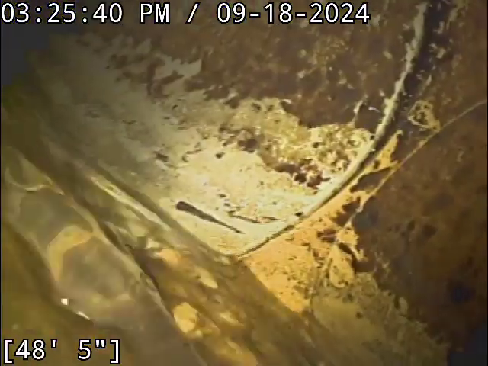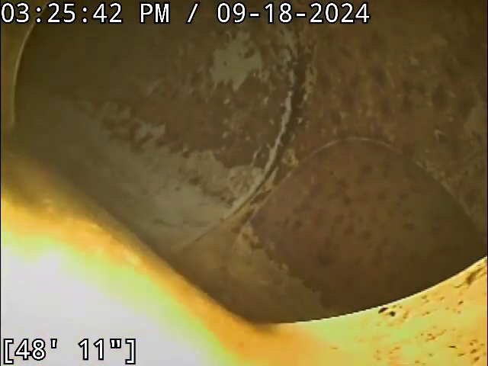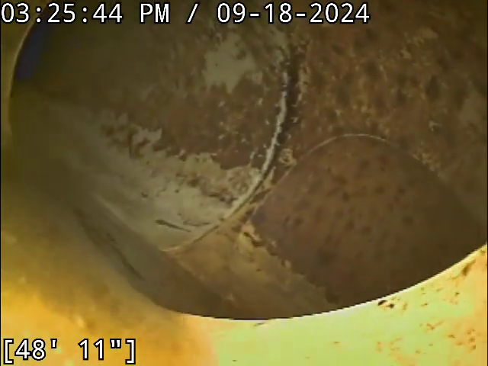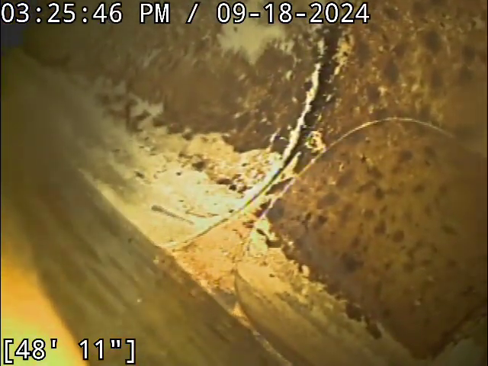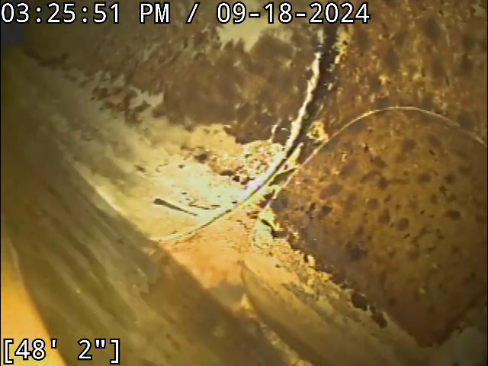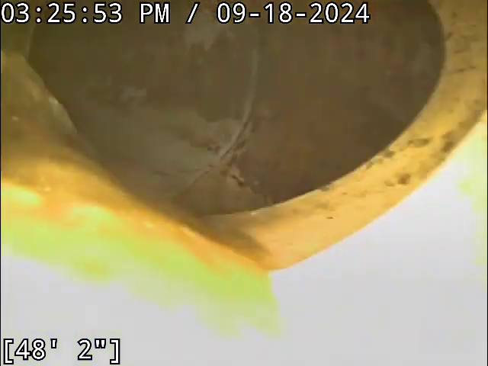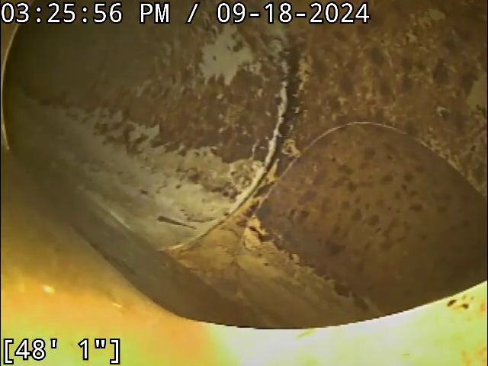Looks like we're hitting a transition right here. A little bit of standing water right at the transition. Well, at least it looked like it. We'll see how much this persists. Oh, that might be our main. That appears to be the main lateral connection right there. Now we're going to go locate real quick here. We'll let the whole line drain out, and we'll take a look at the standing water.